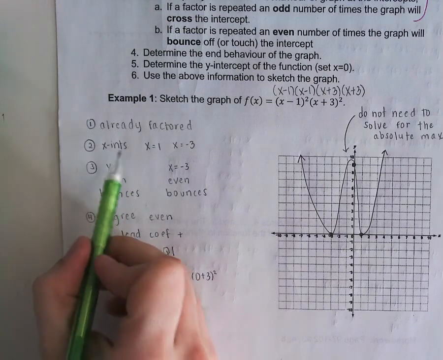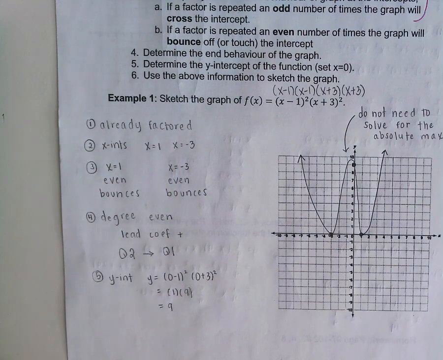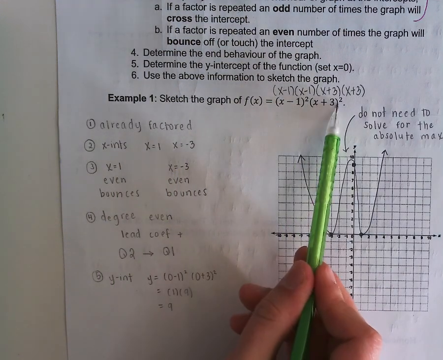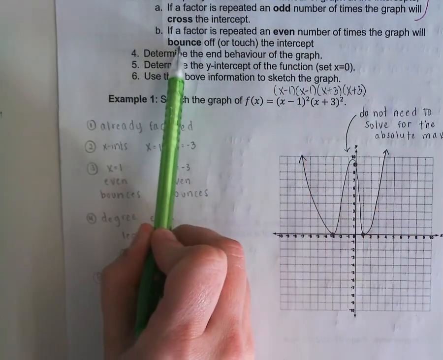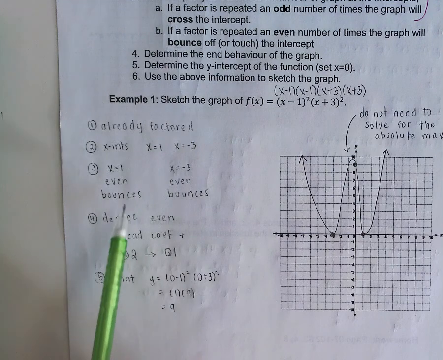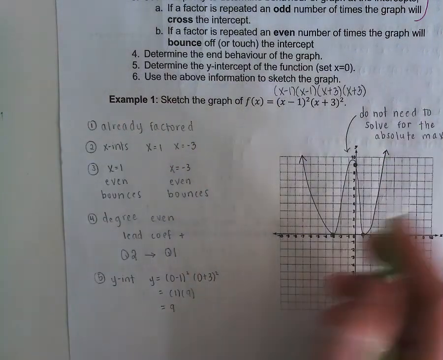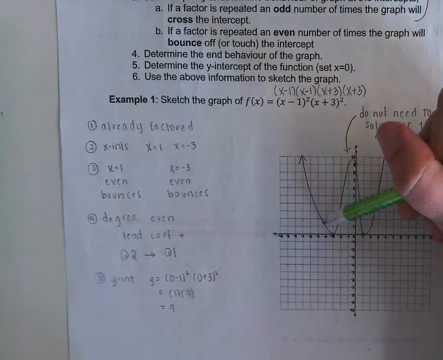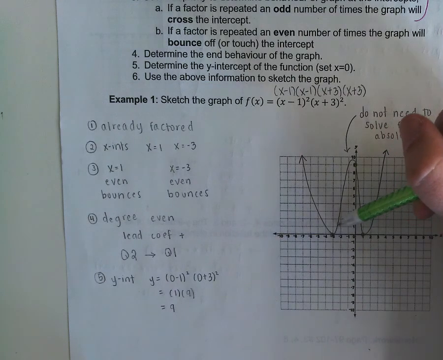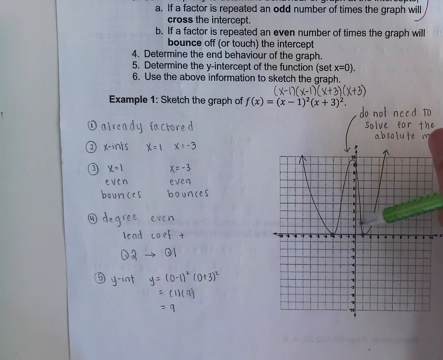So I know that my x-intercepts are x equals 1 and x equals -3. And they're both repeated twice. So they have an even multiplicity, meaning the graph is going to bounce off of these 2 intercepts. So these are your two intercepts, and you'll see here it bounces off, meaning it hits the intercept and then turns and goes back up. Same here, it comes toward the intercept, hits the intercept, and then bounces back up.